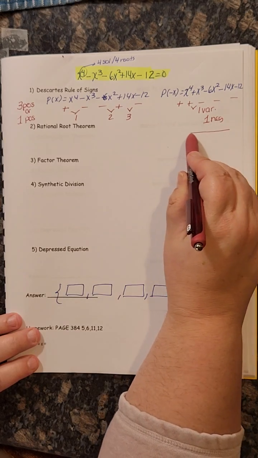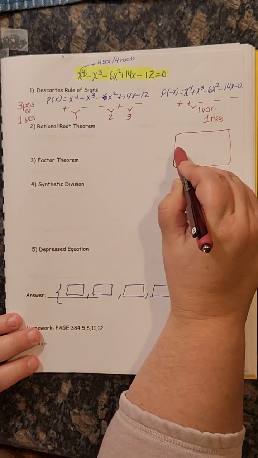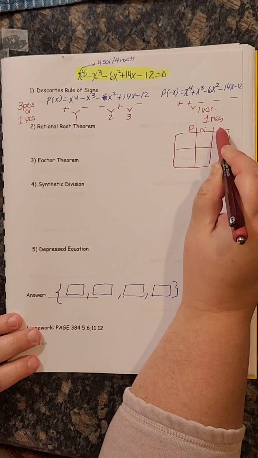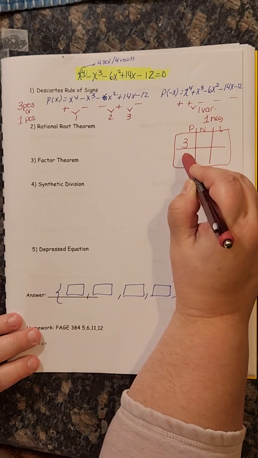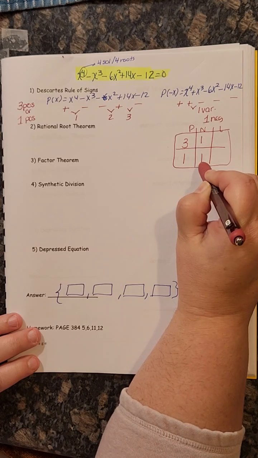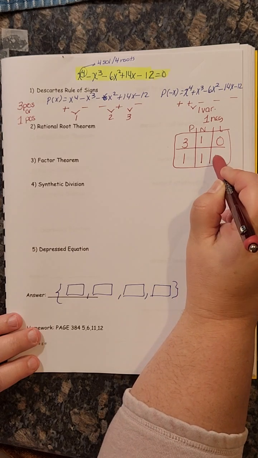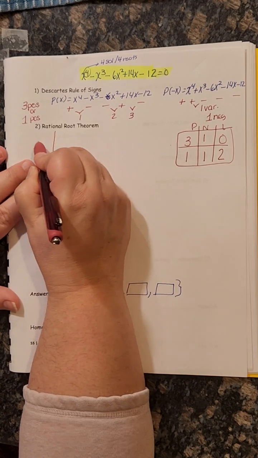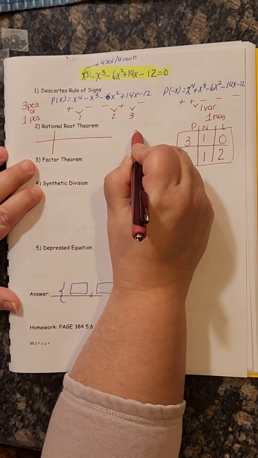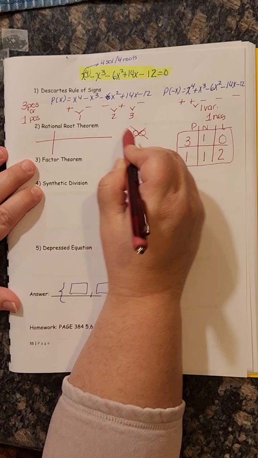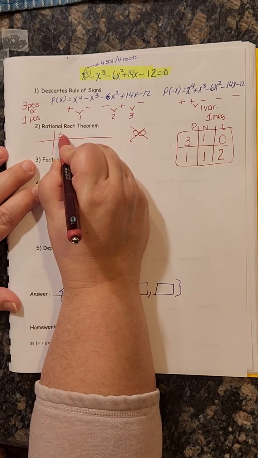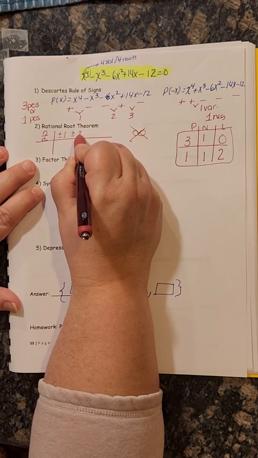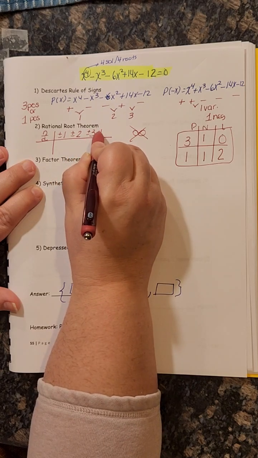So if I were going to do the chart, this is how my chart would look. Positive, negative, imaginary, so 3 or 1 with a 1 and a 1 to add up to 4, so 0 imaginary or 2 imaginary. So instead of trying an infinite amount of solutions, we don't have to try an infinite amount of solutions because we are going to, with our rational root theorem, try to get all the possibilities here.